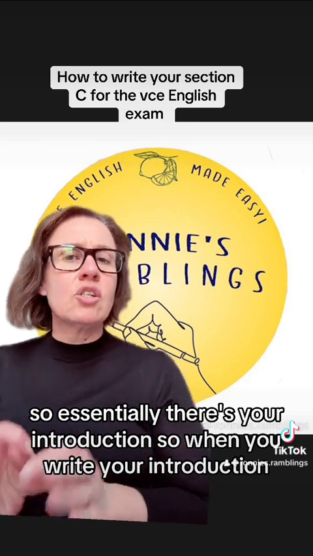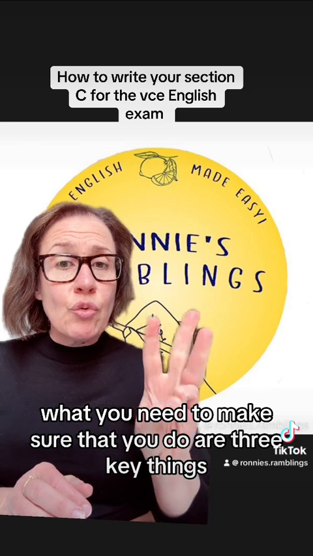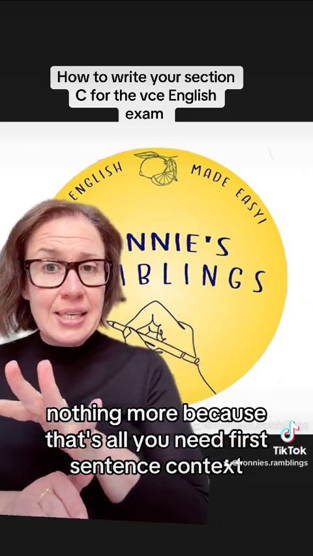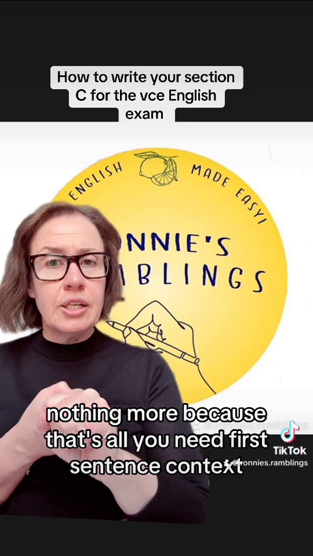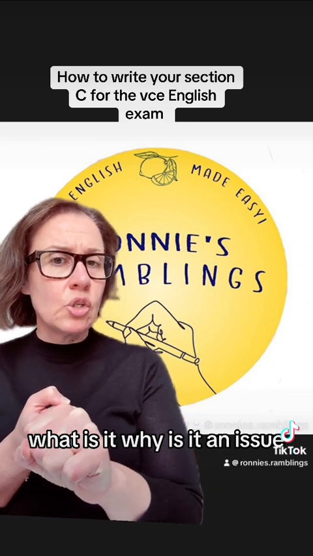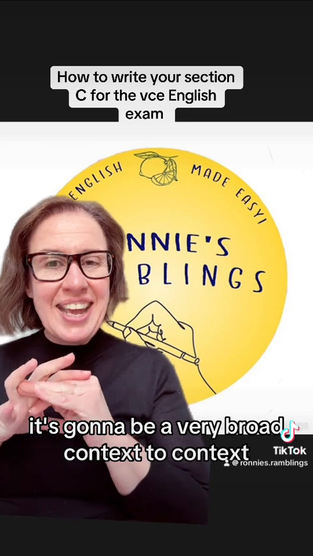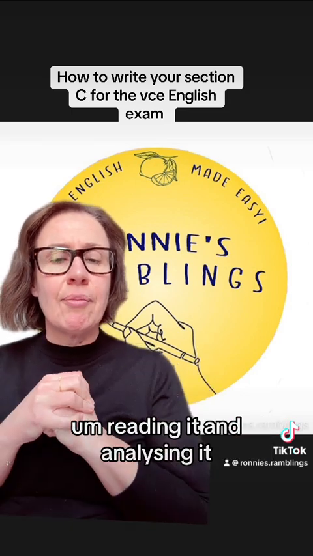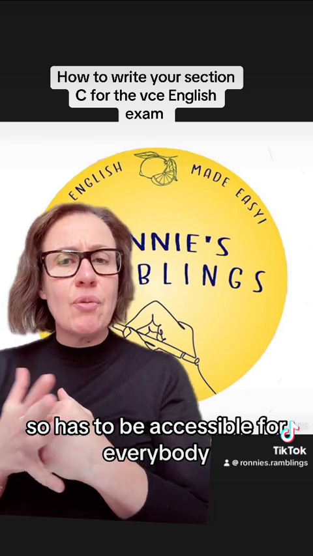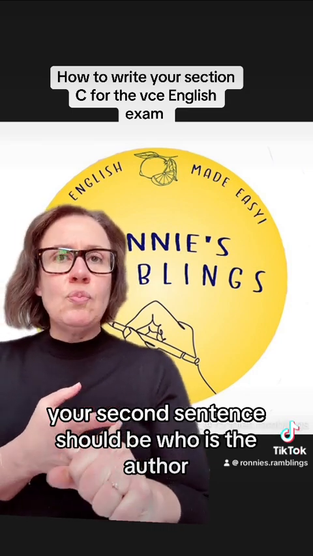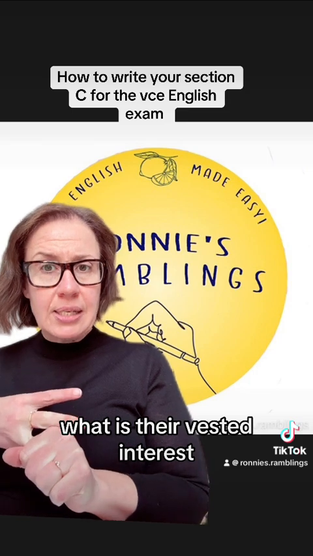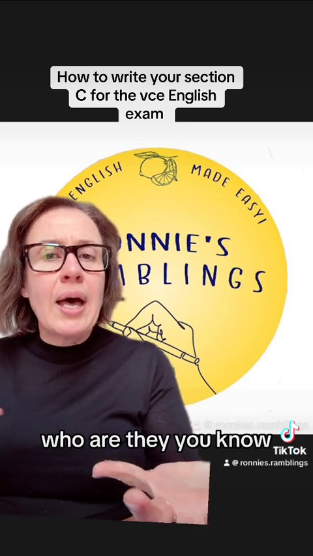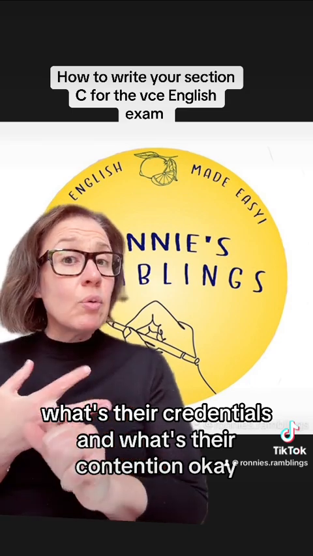When you write your introduction, you need to make sure that you do 3 key things, nothing more, because that's all you need. First sentence, context. What is it? Why is it an issue? It's going to be a very broad context because everybody in the state is going to be reading it and analysing it, so it has to be accessible for everybody. Your second sentence should be: who is the author? What is their vested interest? So why would they write it? Who are they? What are their credentials and what's their contention?